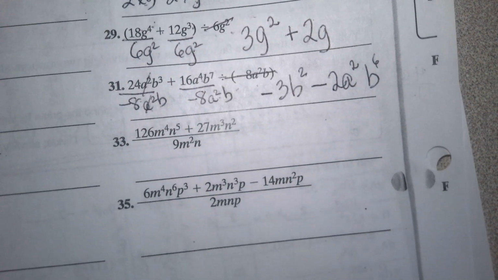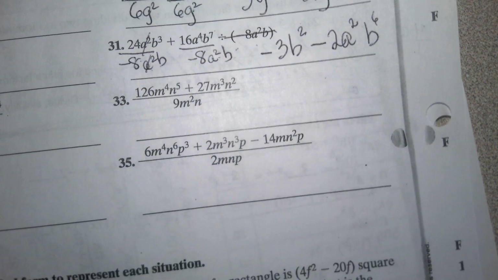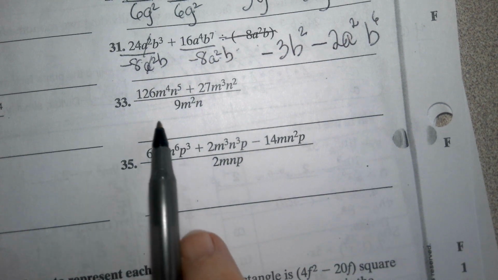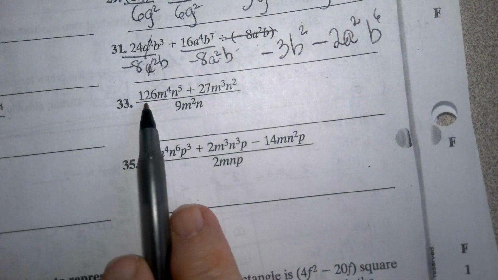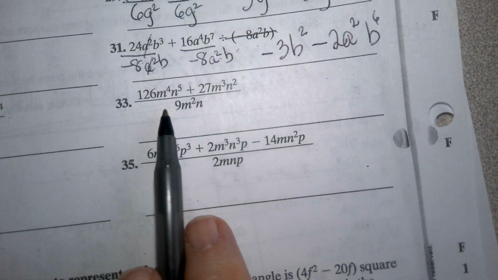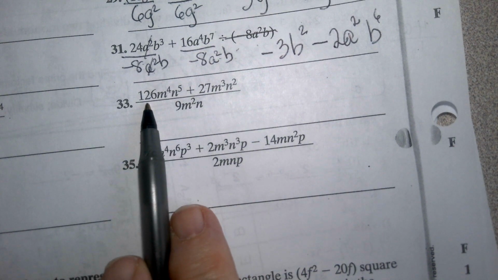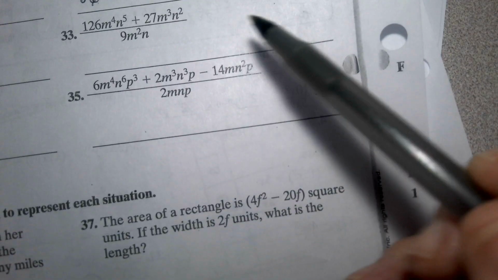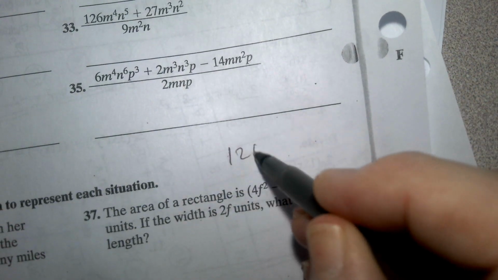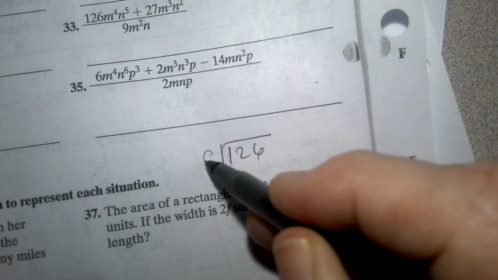We're almost there. We're almost finished with this. It's going to be an easy day. This one I have to do some math on. All right, so I don't know if 9 goes into that. 9 goes into that once. It does, it goes perfectly. So that's 126 divided by 9.